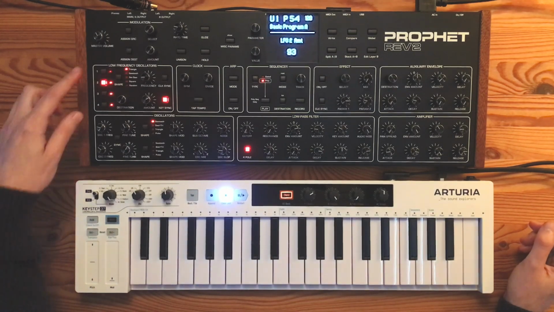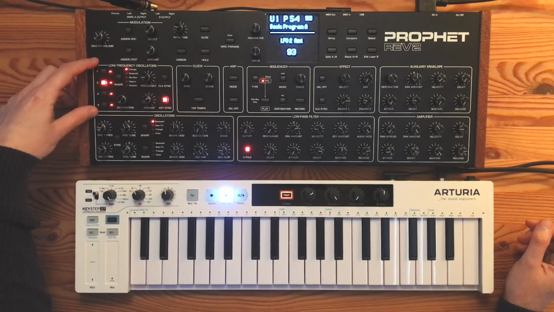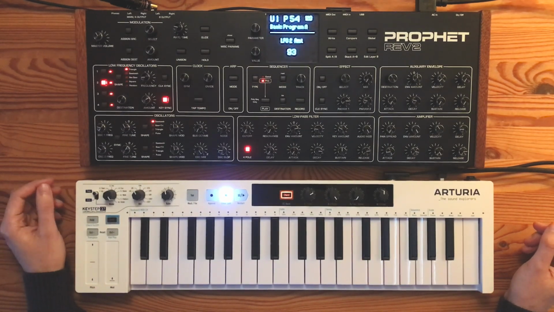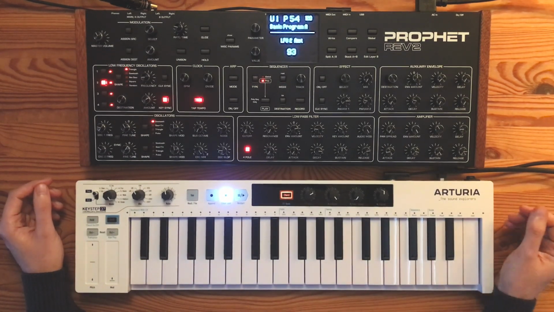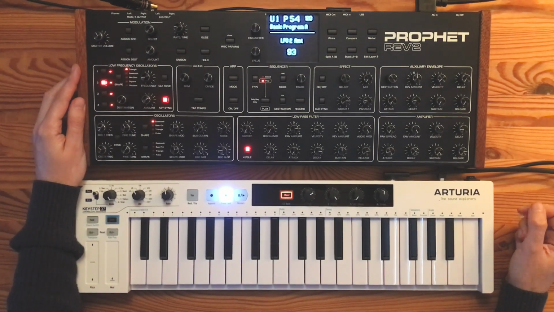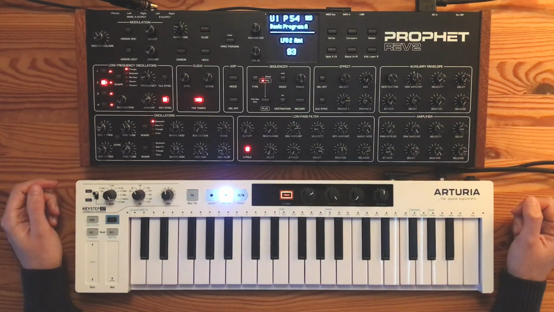Then we'll dive into this shifting rhythmic pattern again using the two LFOs. Next, we'll look into ways to make this sound more interesting so that it evolves over time. And finally, I'll show an alternative approach to achieving this shifting rhythmic pattern by using the third envelope. So let's get started.